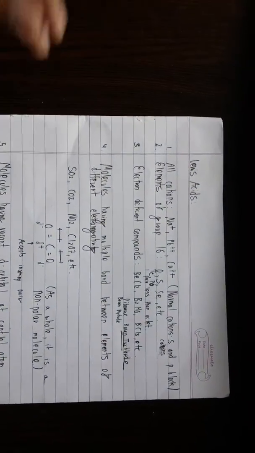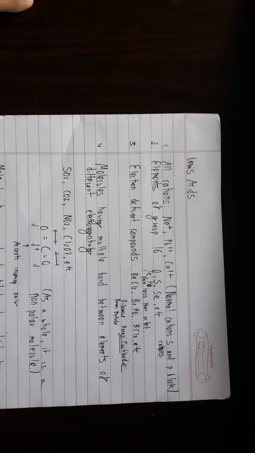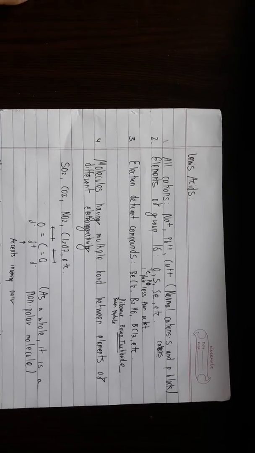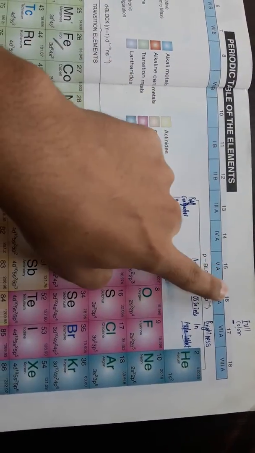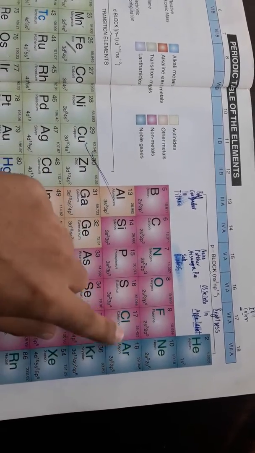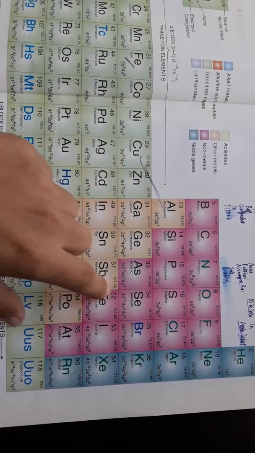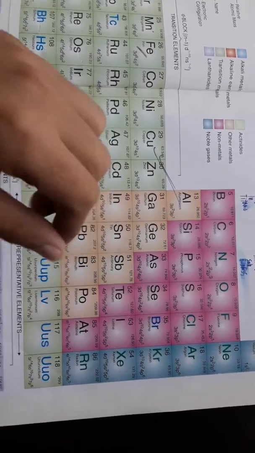Okay, so elements of group 16. The elements of group 16 have only 6 electrons in their valence shell. That means they will need one pair of electrons to complete their octet state, so they are going to act as Lewis acids. Let me show you group 16 real quick. That's group 16, and they will need 2 more electrons to fulfill their octet state. So all these elements, oxygen, sulfur, selenium, tellurium and polonium, are going to act as Lewis acids.